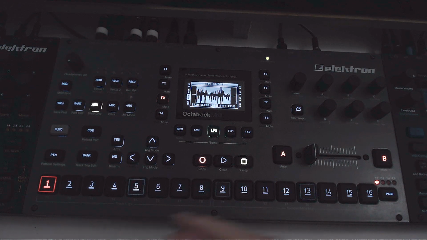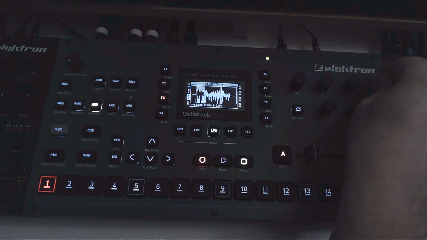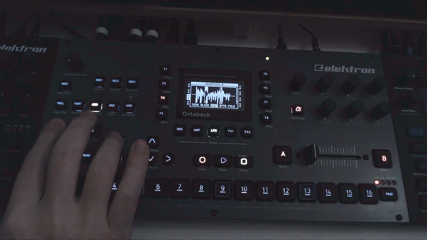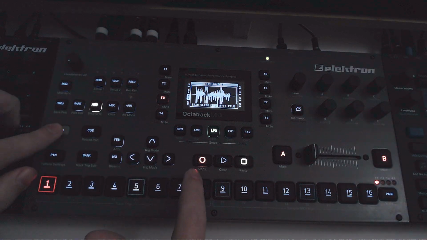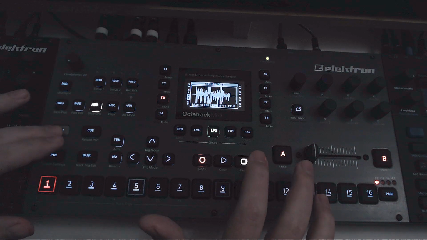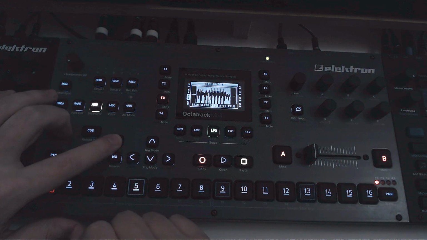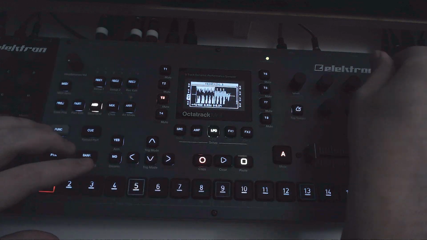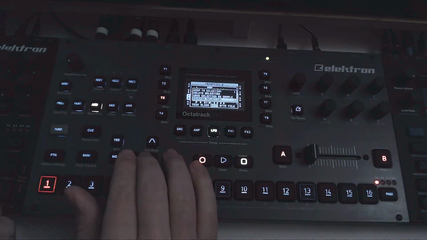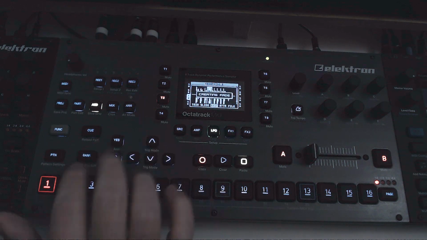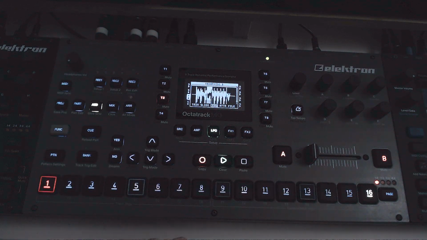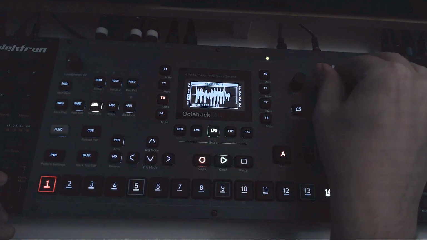Okay, so what can you edit? Let's find something that we like. Let's say I like this snare. I could then just copy it, paste it, or make a fade in, press yes, and fade in selection, fade out.